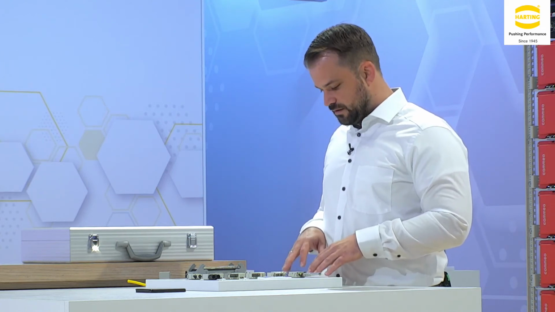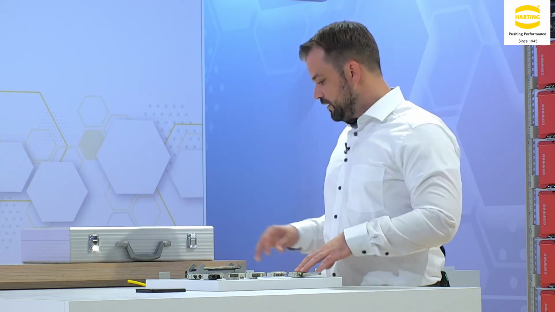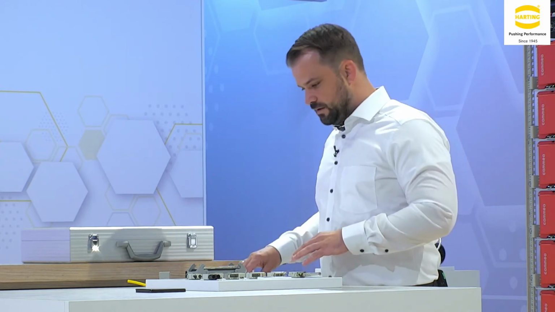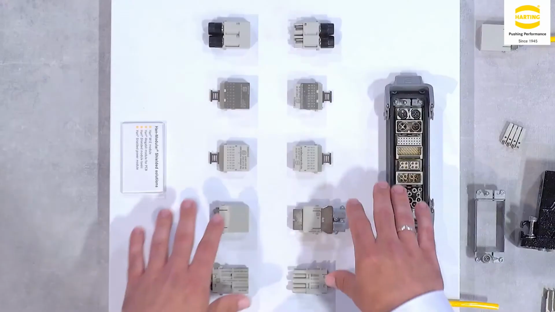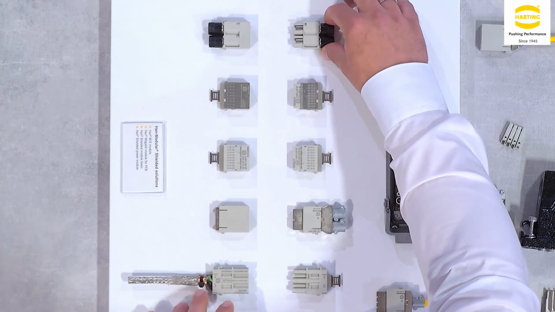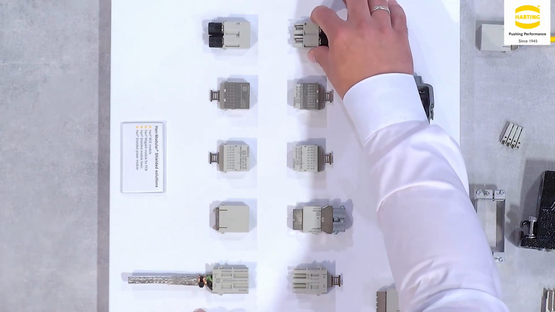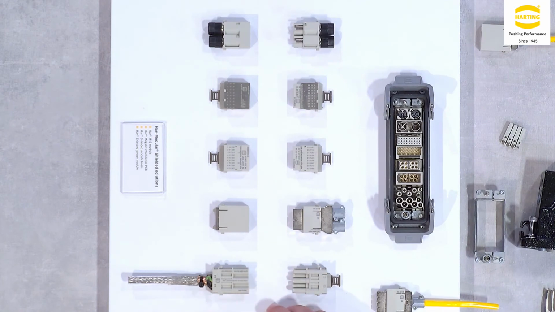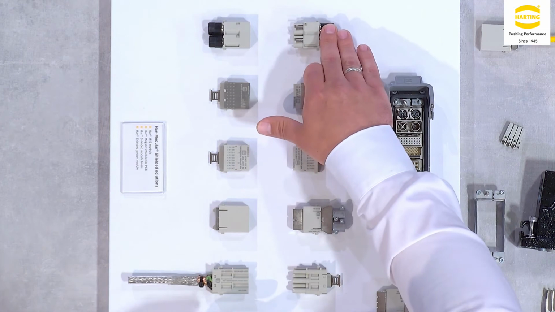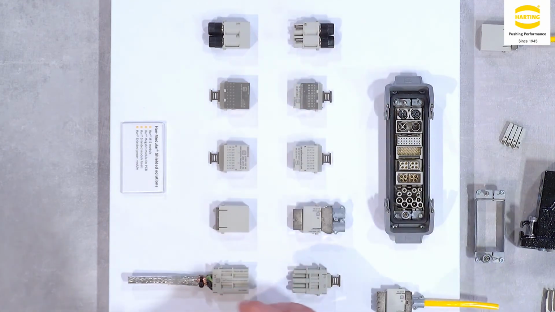So that is the first shielding principle that we offer, and now I want to show you another module that we also have in our portfolio. This is the Han-M12 module. Here you have the opportunity to transmit 2 Ethernet connections within one single module. So here we have the 2 M12 elements, and those are implemented into one single module.